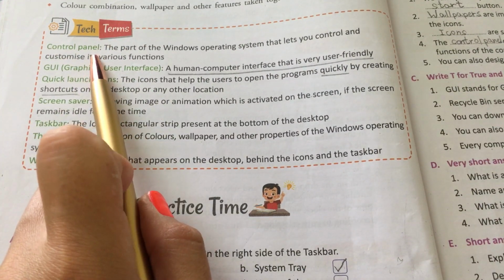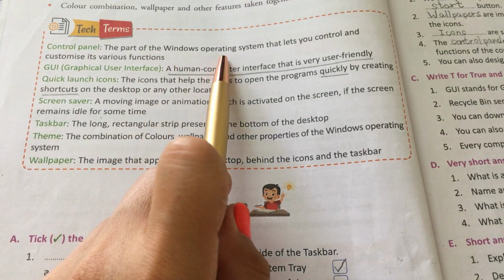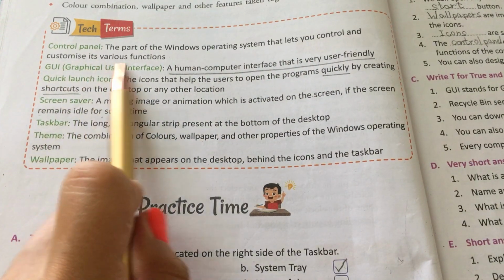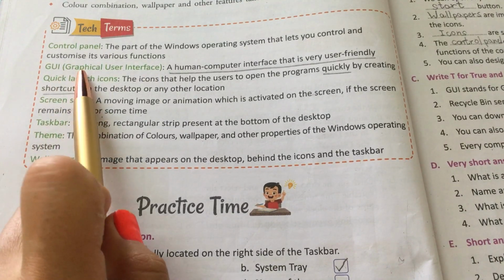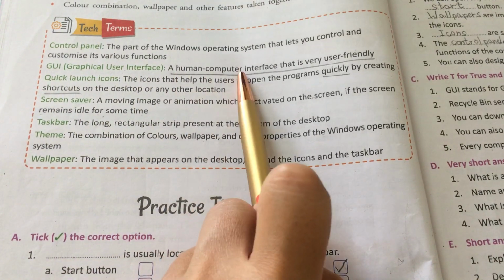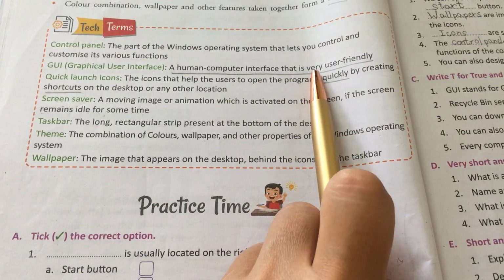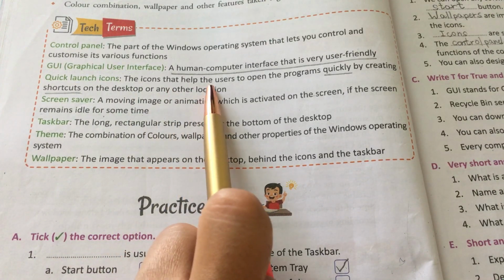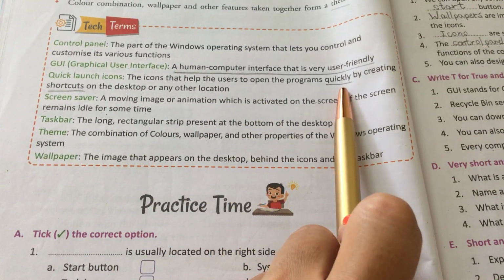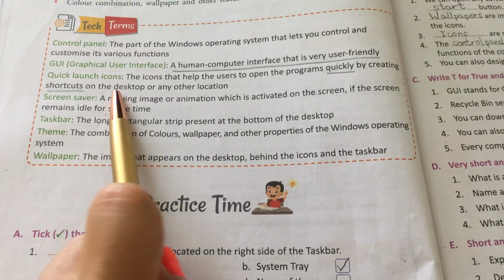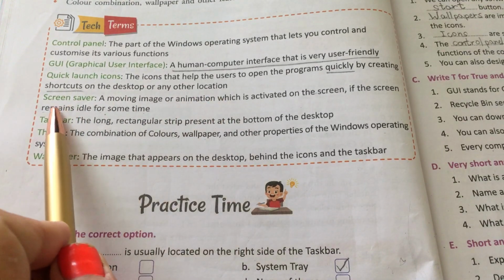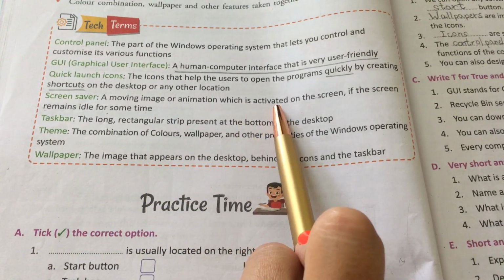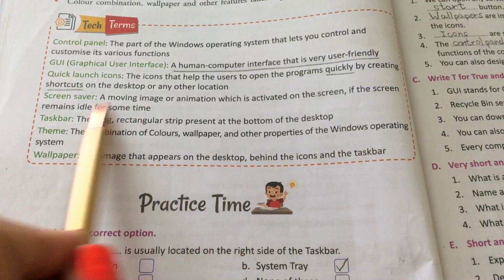Control panel: the part of the Windows operating system that lets you control and customize its various functions. GUI, Graphical User Interface: a human-computer interface that is very user-friendly. Quick Launch Icons: the icons that help the users to open the programs quickly by creating shortcuts on the desktop or any other locations.